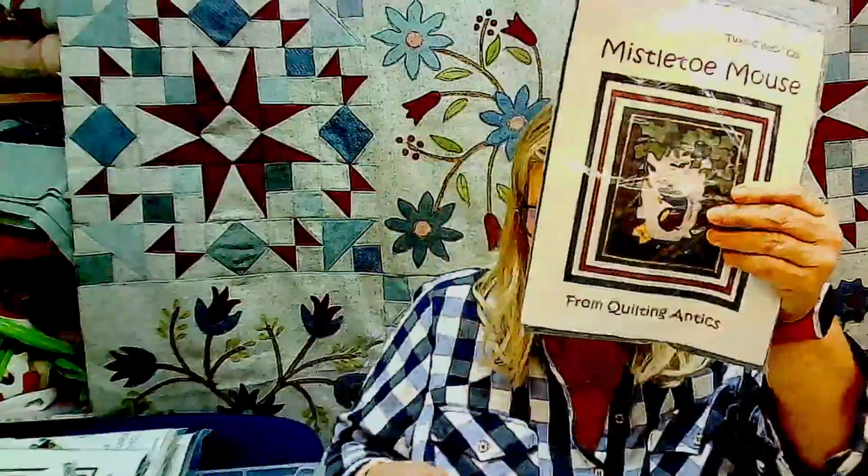So there is one mistletoe mouse. If anybody wants a mistletoe mouse, 20% off. Usual price £25, so it would be £5 off. Oh, right then. I'm not going to go to that one straight away.